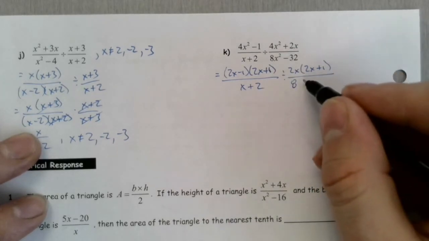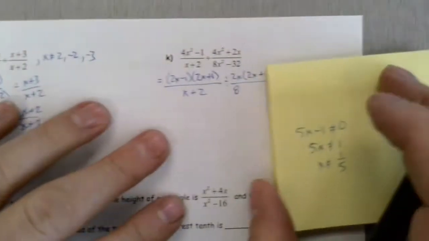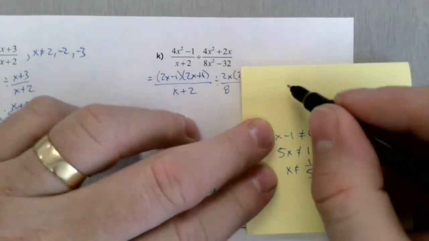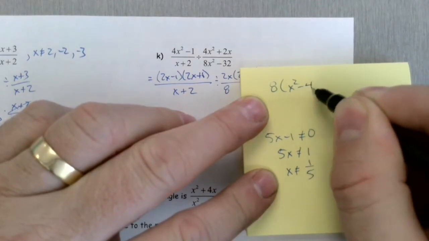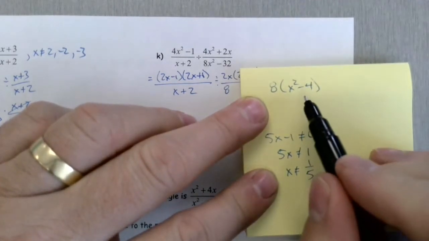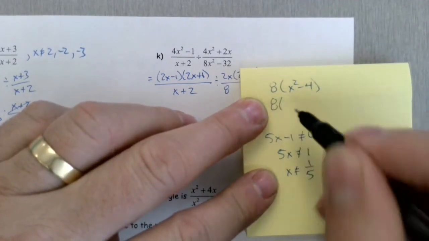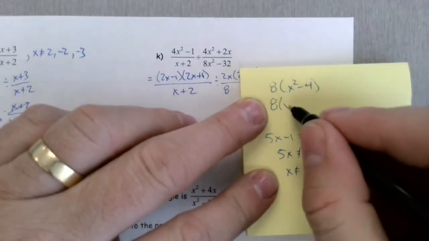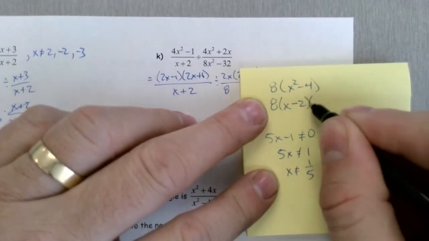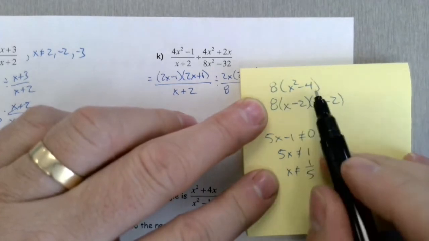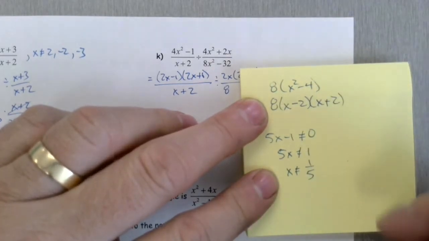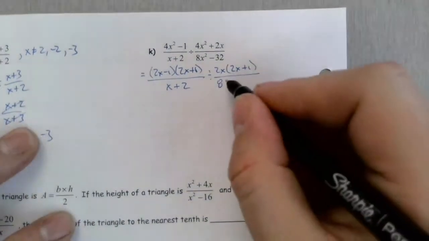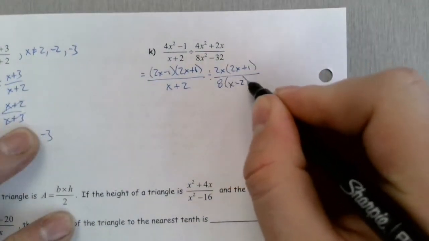Now, when I take out the 8, I'm going to do this over here because I'm going to run out of room if I don't do this fairly quickly. If I take out the 8, I'm going to be left with x squared minus 4. But x squared minus 4 is itself a difference of squares. So there's one more step of factoring that can happen there. X squared minus 4 can become x minus 2, x plus 2. So down here, this is going to become 8 times x minus 2, x plus 2.